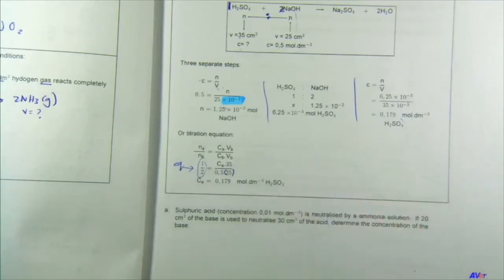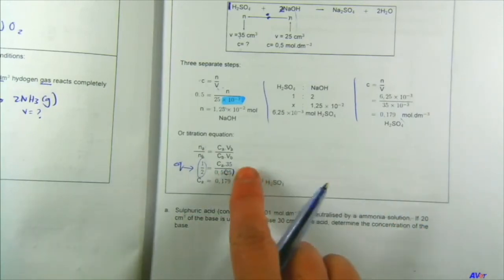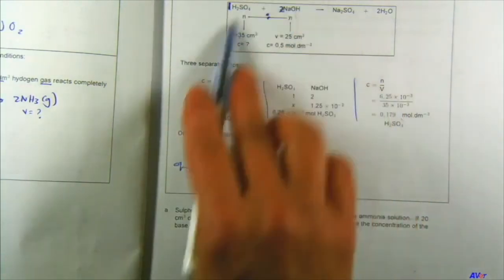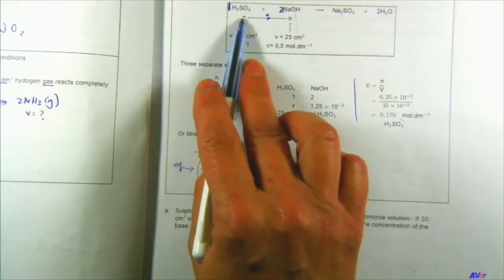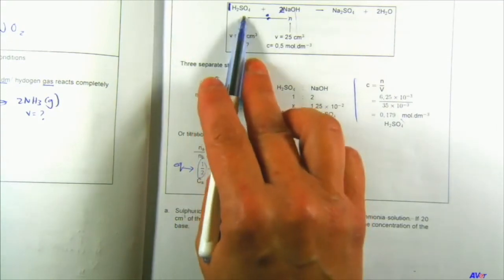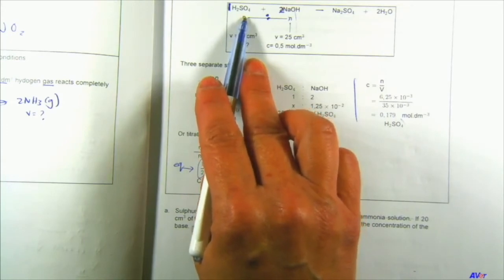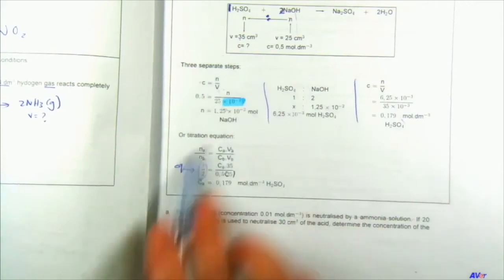But because you do a lot of titrations and a lot of titration equations, they like to stop you somewhere along the way. Instead of asking you the concentration, they can ask you how many moles of H2SO4 were neutralized. So they can stop you over there. So don't forget, this is one that you can do the long way around. It's only when they ask the concentration that you can do them all together.